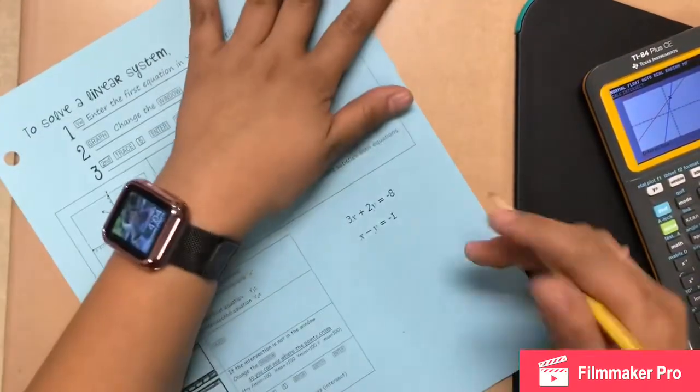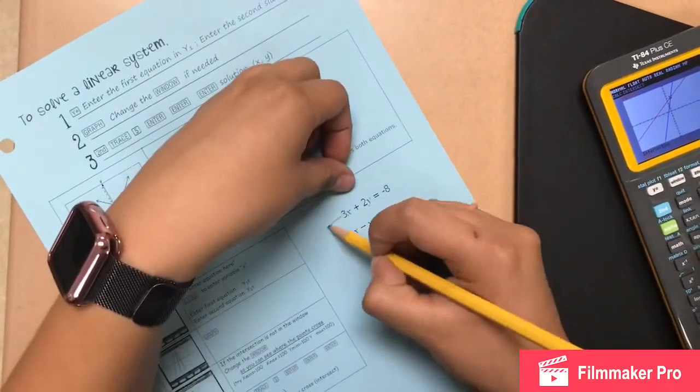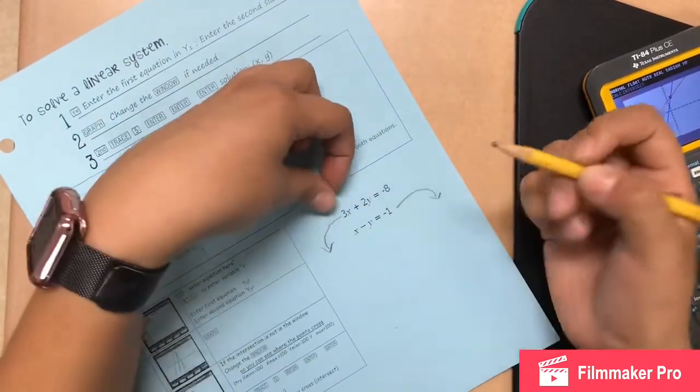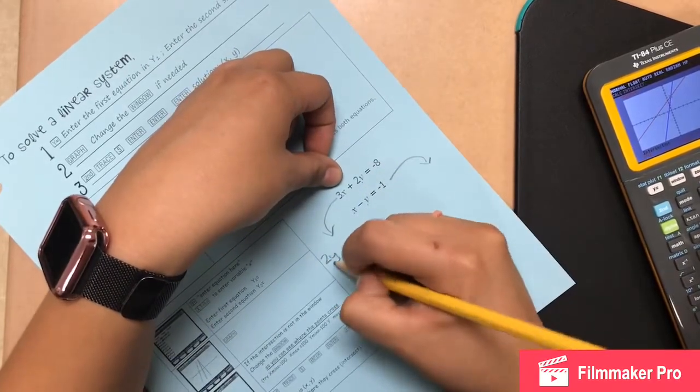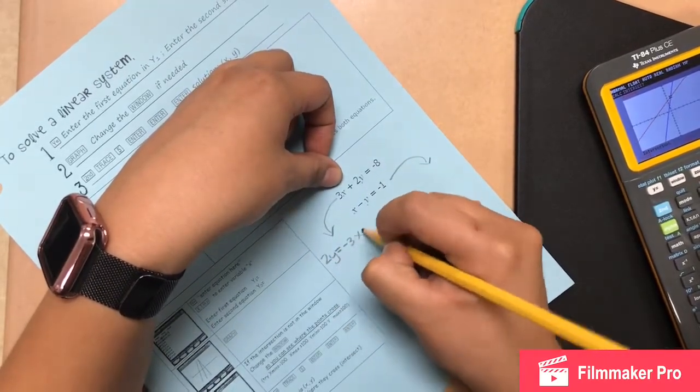Okay, so if I look at this first example, we first have to convert both to slope-intercept form, so that's always a given. In this first one, I'm going to subtract 3x, so 2y equals negative 3x minus 8.